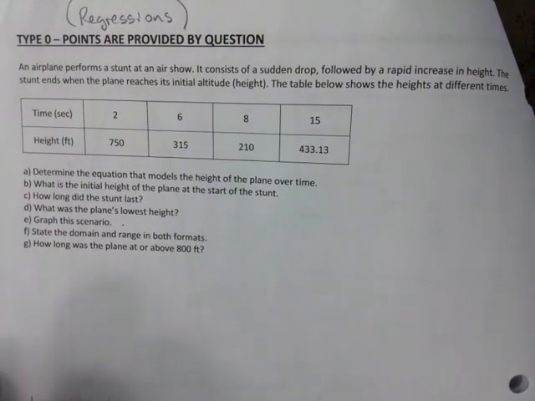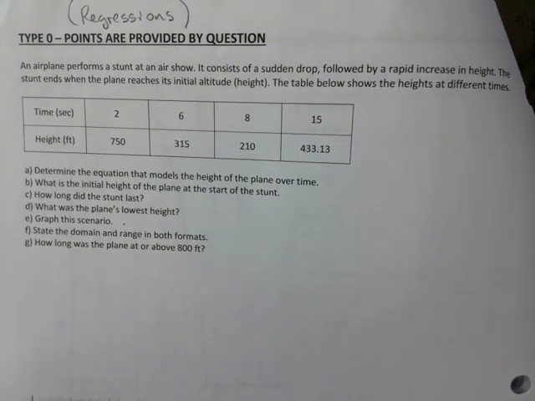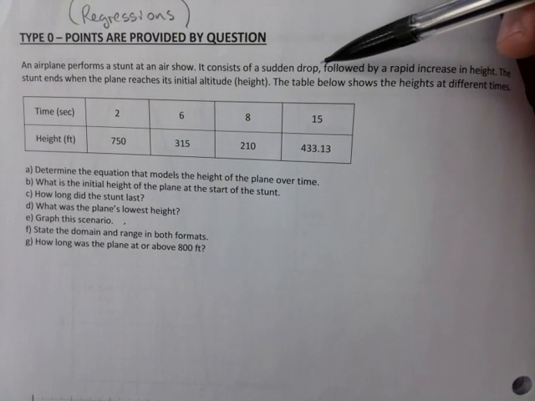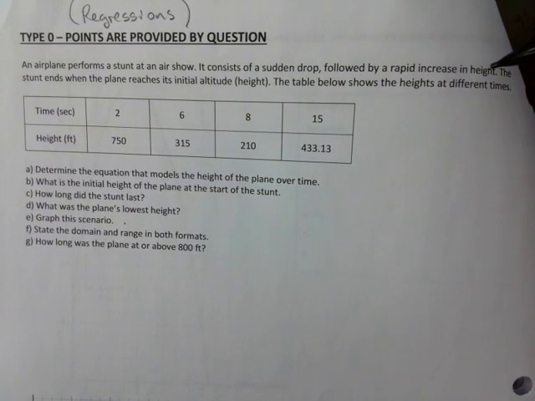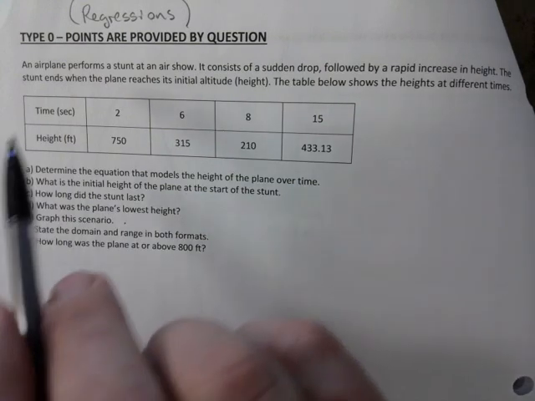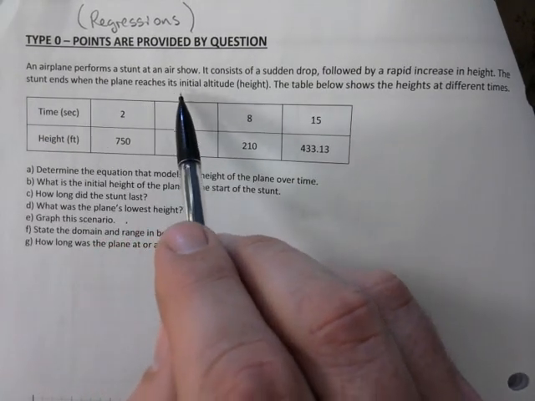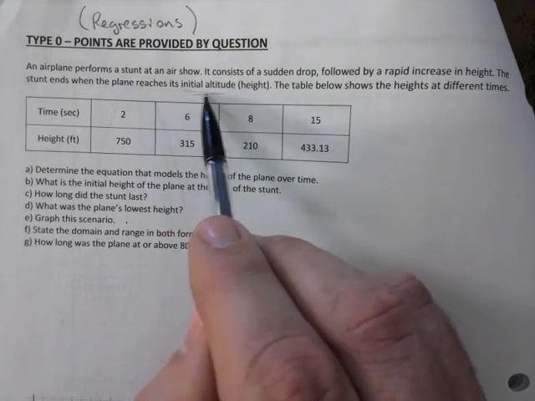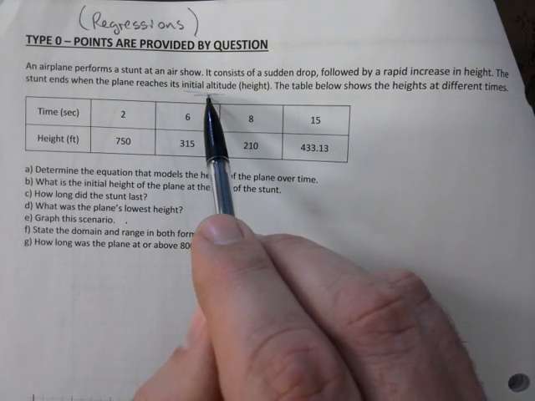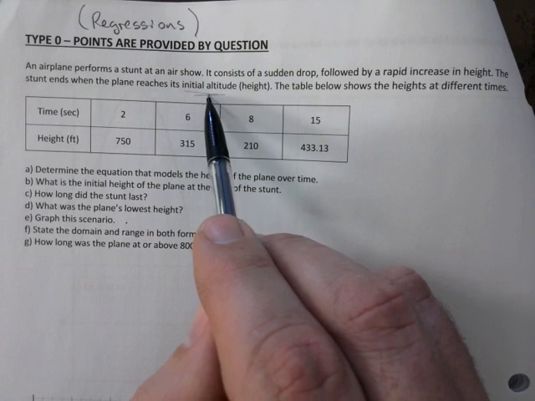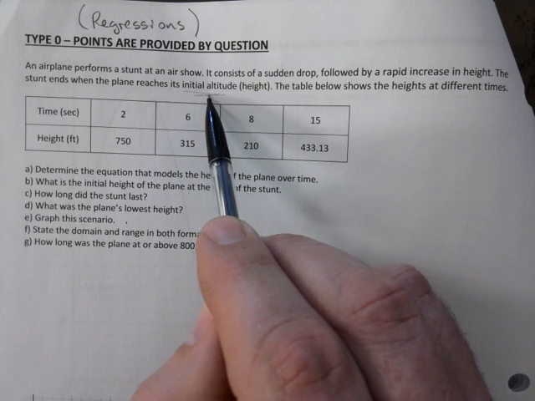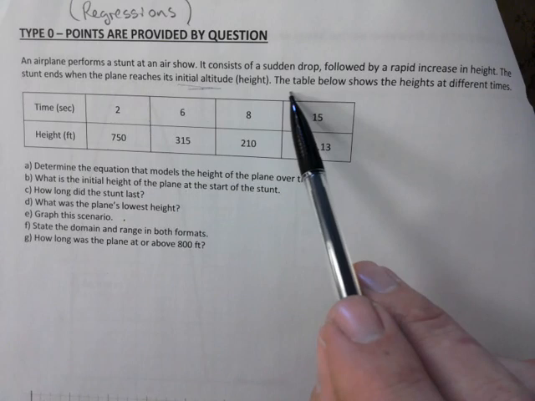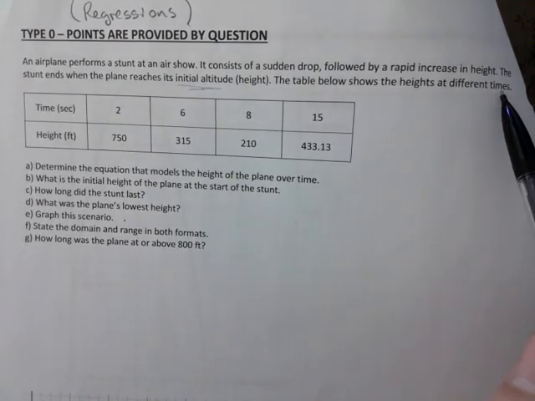So here we go. An airplane performs a stunt at an air show. It consists of a sudden drop followed by a rapid increase in height. The stunt ends when the plane reaches its initial altitude. So if it gets back to where it was at time 0, if you get back to that height, then the stunt is over. The story is over for us. The table below shows the heights at different times, right?